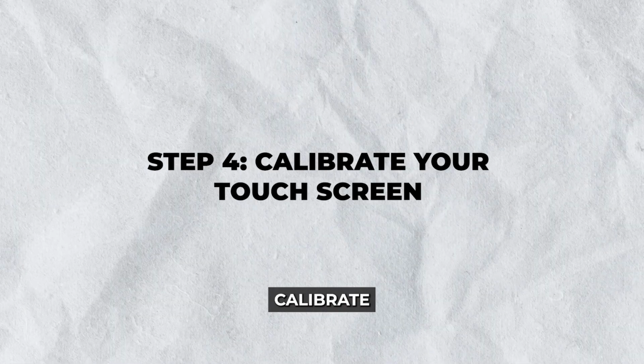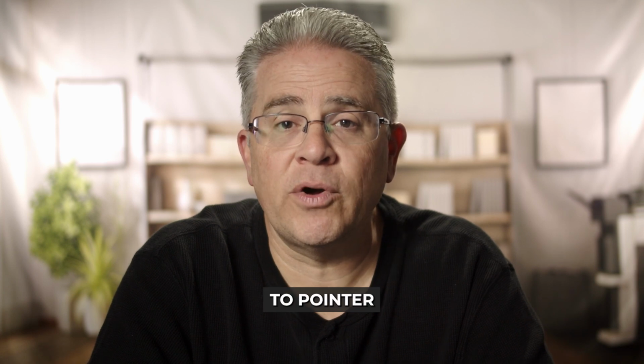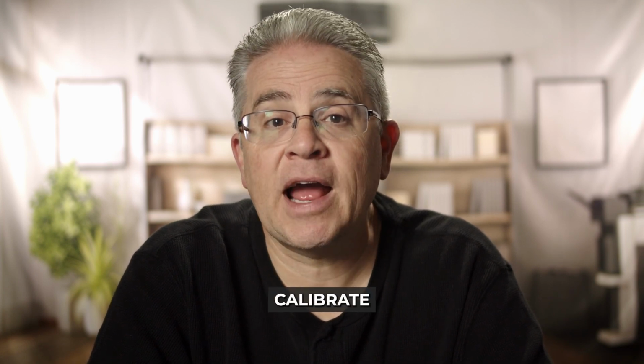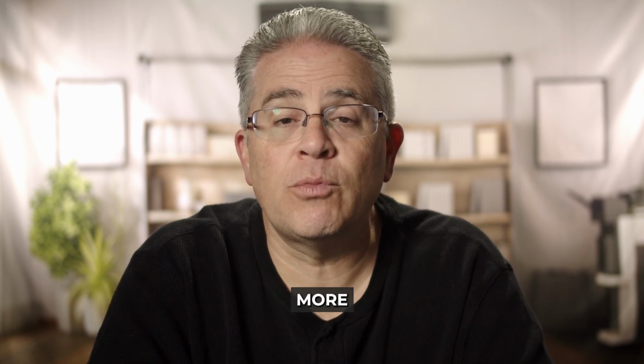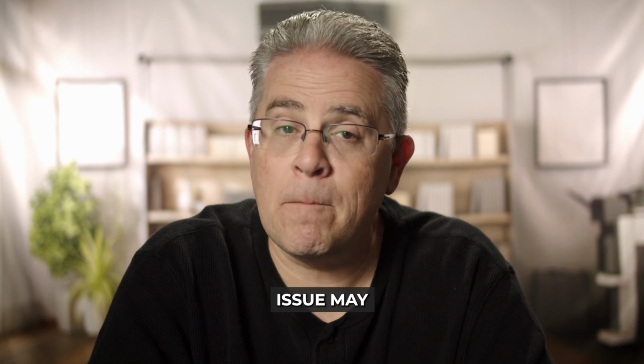Step 4. Calibrate your touchscreen. An incorrect touchscreen calibration can also lead to pointer problems. To calibrate, go to Settings, select Display, or search for Calibrate Touchscreen. Follow the on-screen instructions to recalibrate. After calibration, the touchscreen should function more accurately and the pointer issue may be resolved.